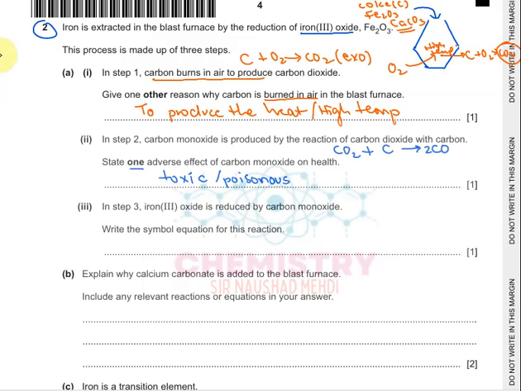Now in the step number 3, this carbon monoxide gas which is produced in the step number 2 will react with your iron ore, which is iron 3 oxide. So you have to write the equation for that. So iron 3 oxide, Fe2O3, will react with the carbon monoxide. So this carbon monoxide gas will do the reduction for this iron ore. So in the reduction, what will happen?